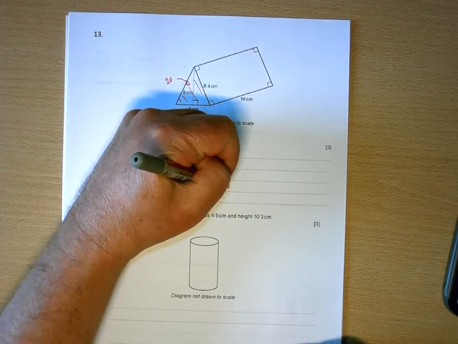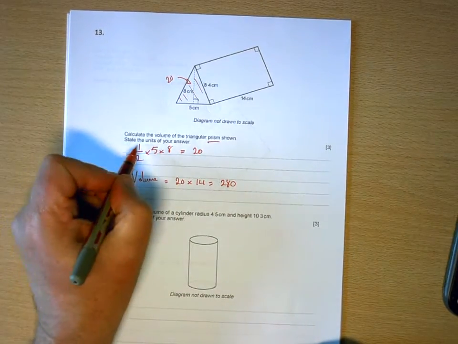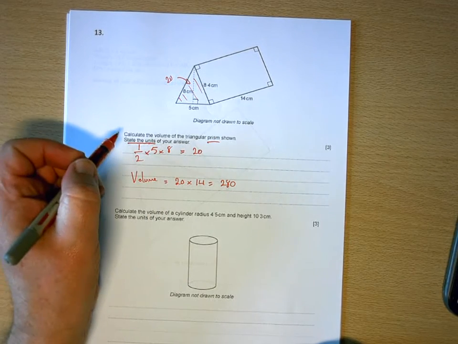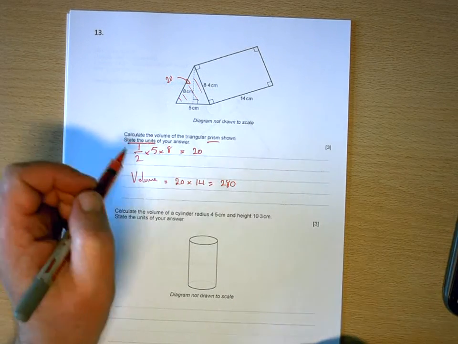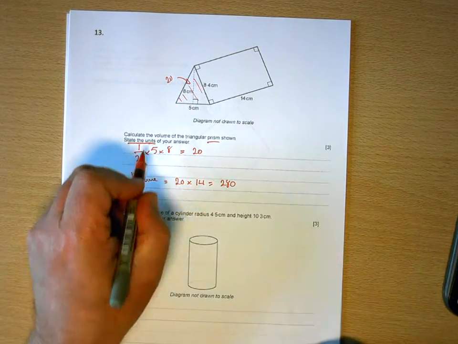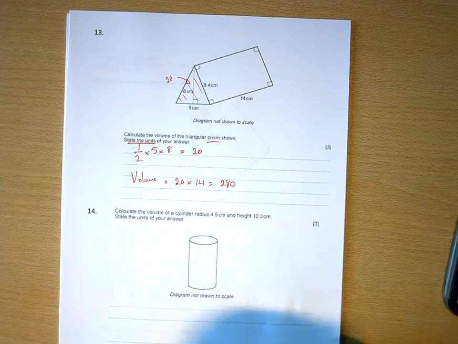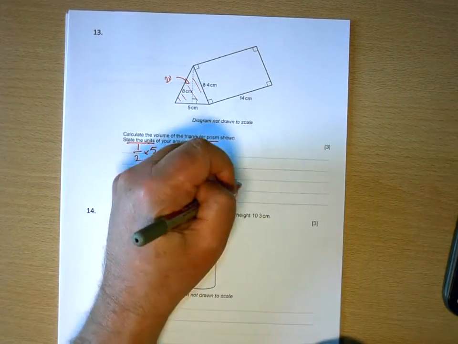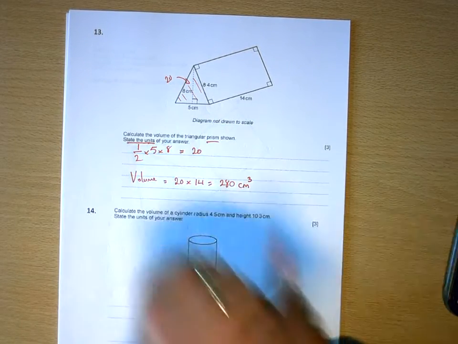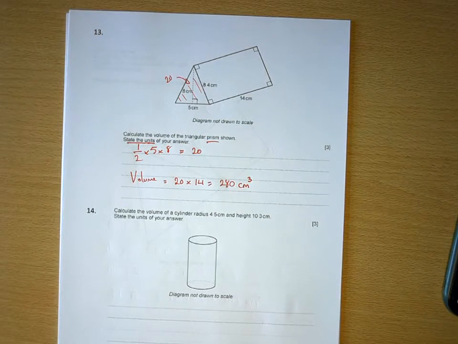Which is 280. This is another trigger. You'll only get one of these in an actual exam where they're telling you to give you units. So there's one mark for that. Units of volume, well, it's centimeters, but for volume it's cubic centimeters.